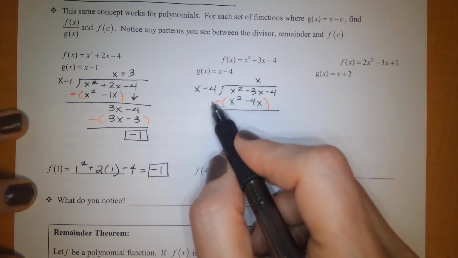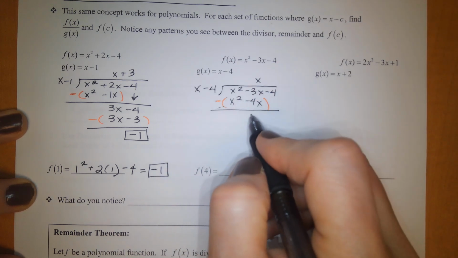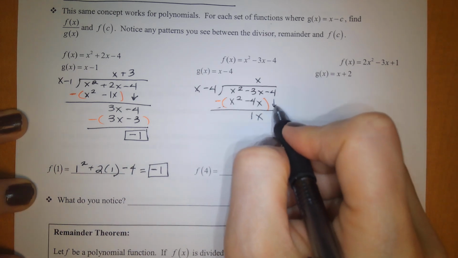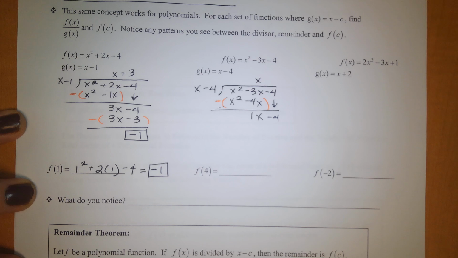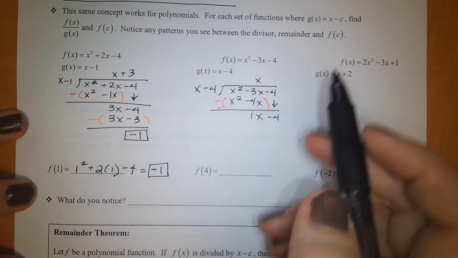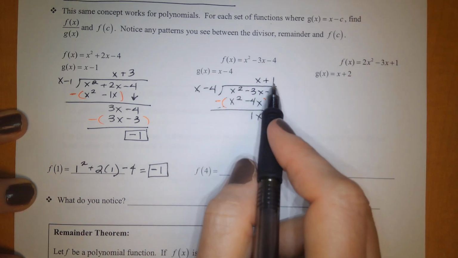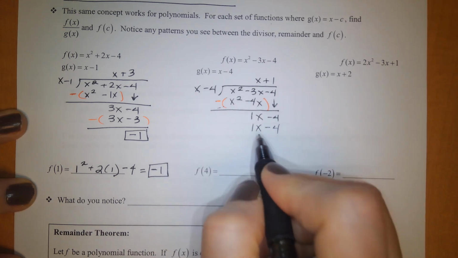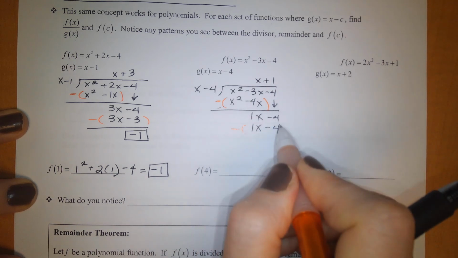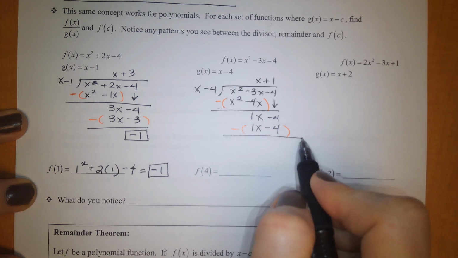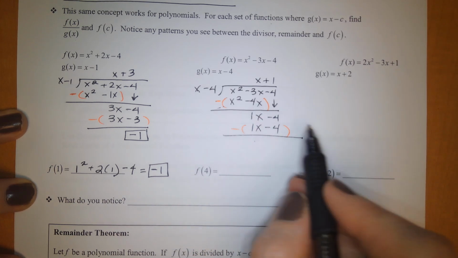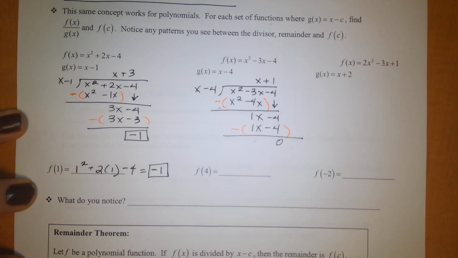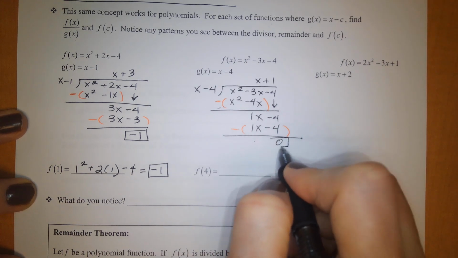Negative 3 minus negative 4, that means plus 4, so I have a positive 1x, and bring down the minus 4. X divides into x one time. 1 times x is 1x. 1 times negative 4 is negative 4. So when I subtract everything in this line, the first terms cancel, and then negative 4 plus 4 is 0. So I get a remainder of 0.